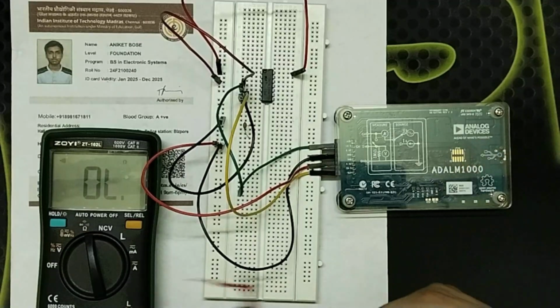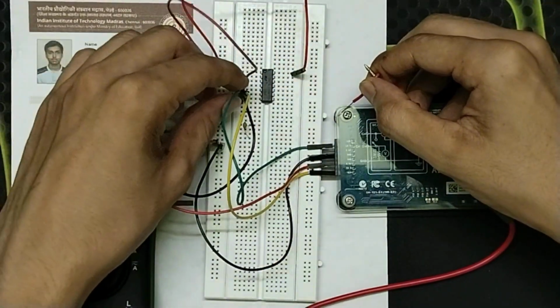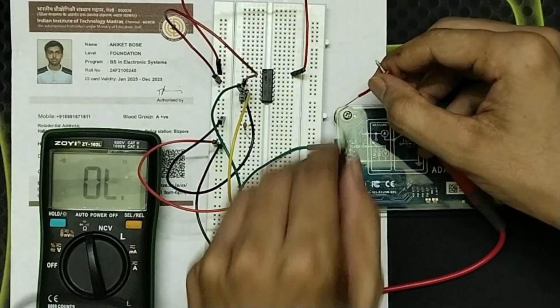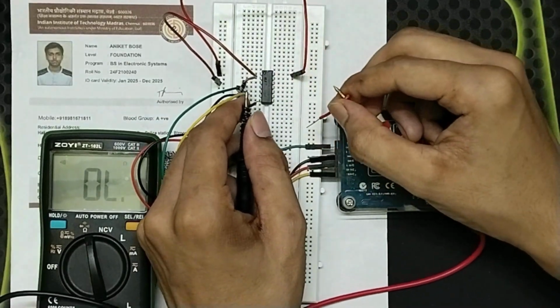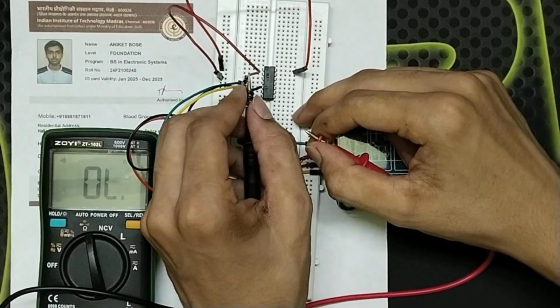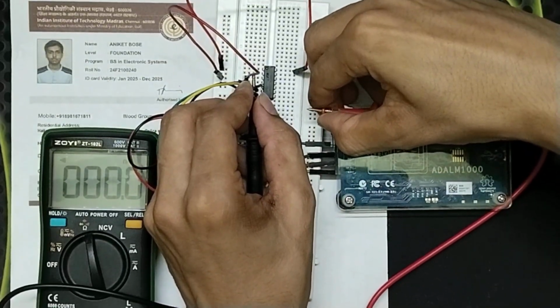So let's check the continuity of channel A first. Channel A should be connected to pin number 5, as per the schematic. Pin number 5 is the third last pin. So let's connect that, the third last pin and channel A. These are connected.